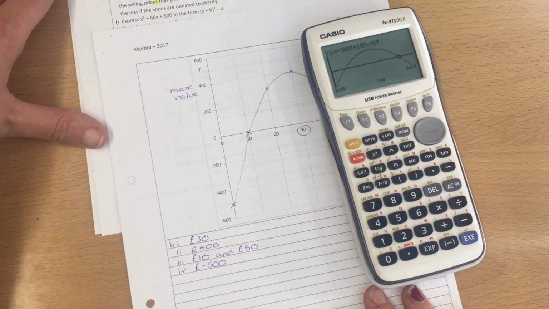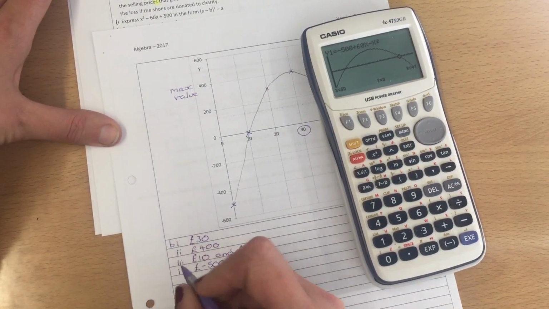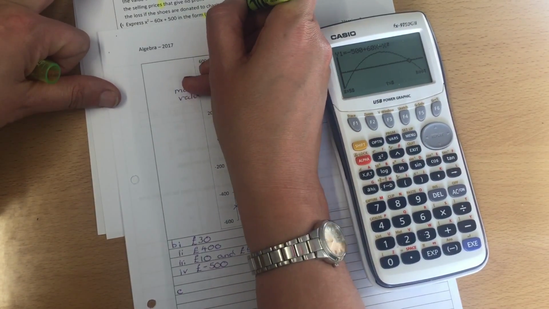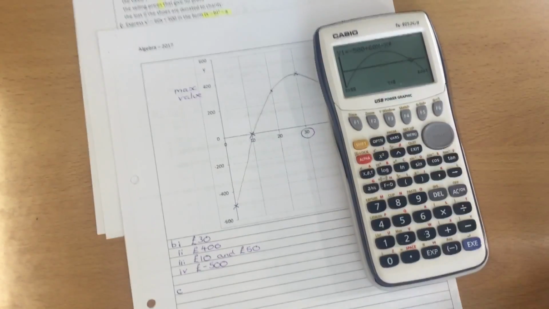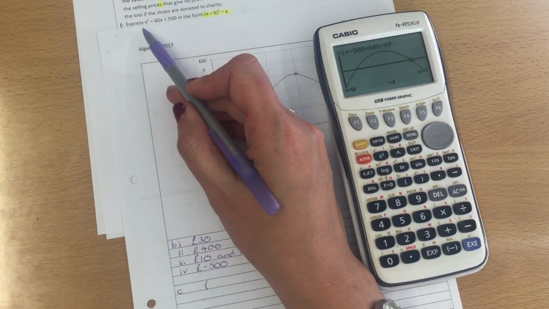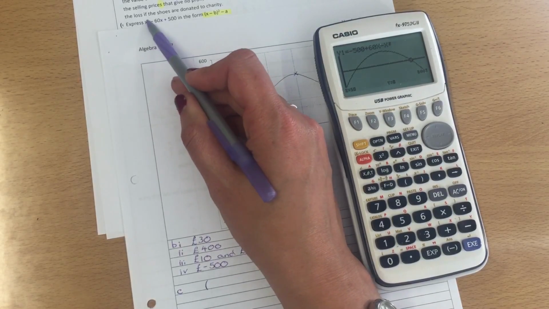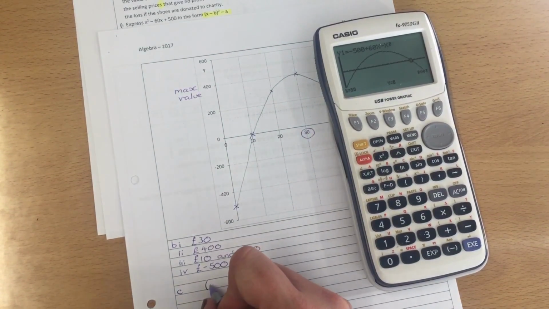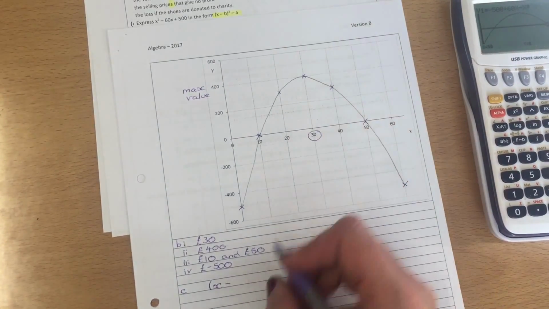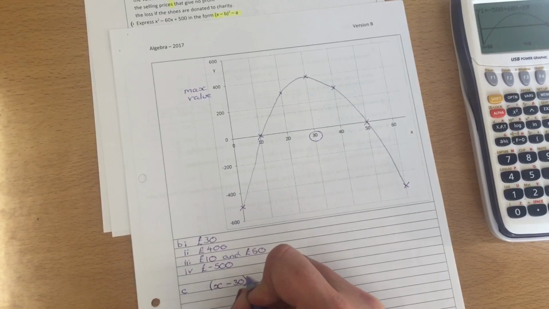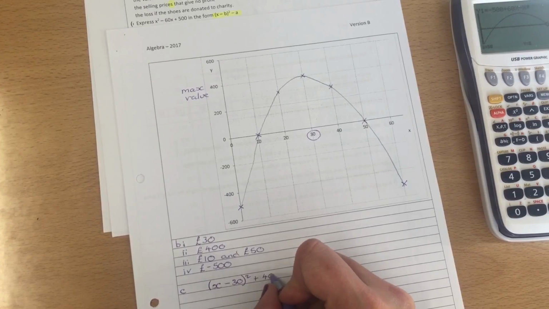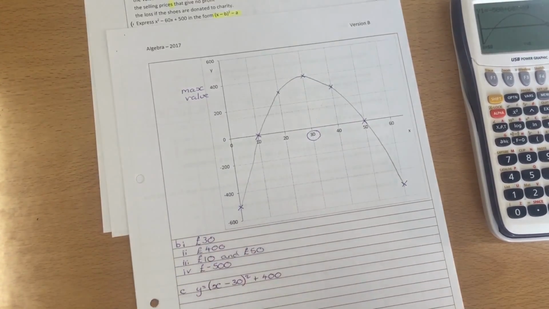Okay, so we are then asked to express the equation in this form. We have nothing in front of the x squared in our equation, so there's nothing in front of the brackets. Then in with the x, we have the x value of your maximum point, and that is squared, and then we plus your actual maximum, which is 400, and that equals y.